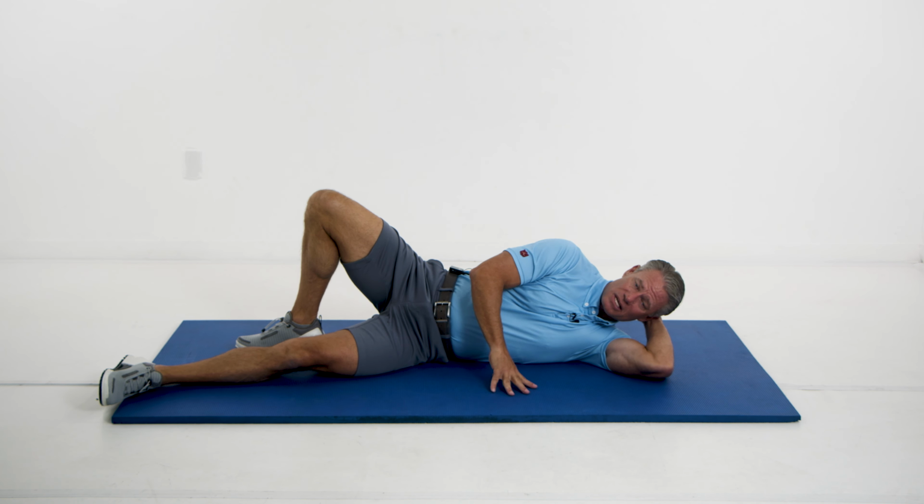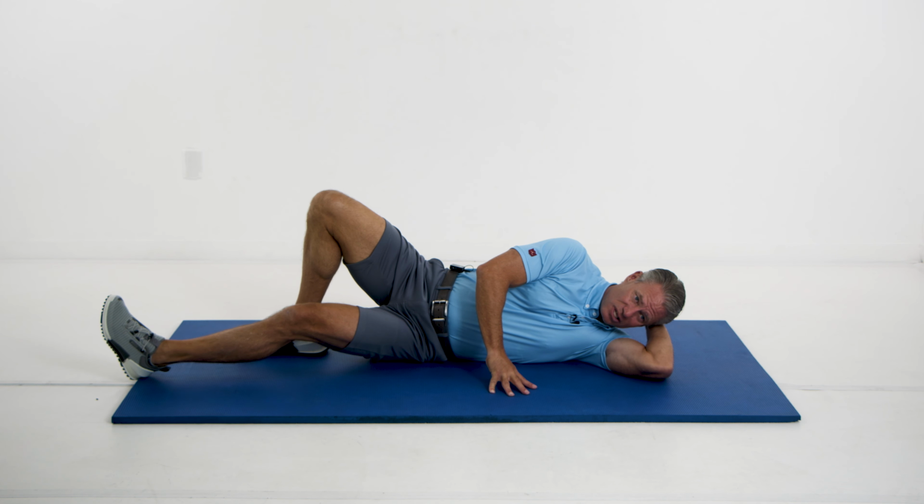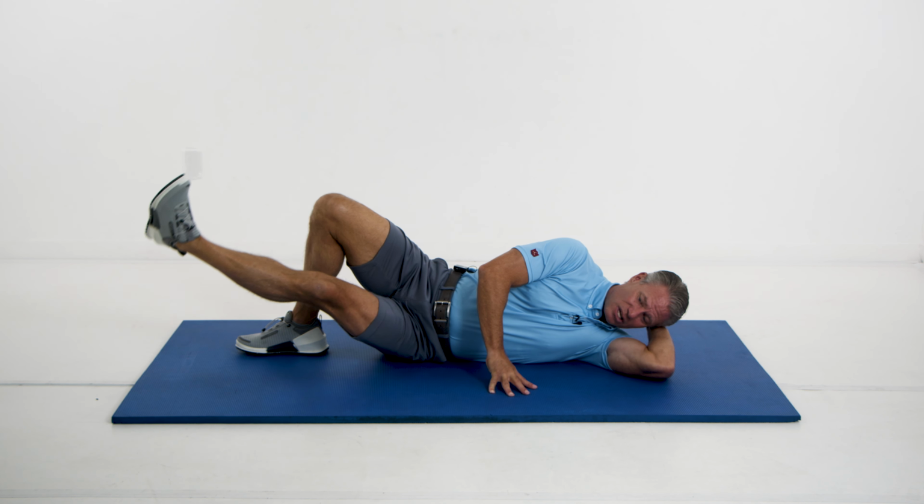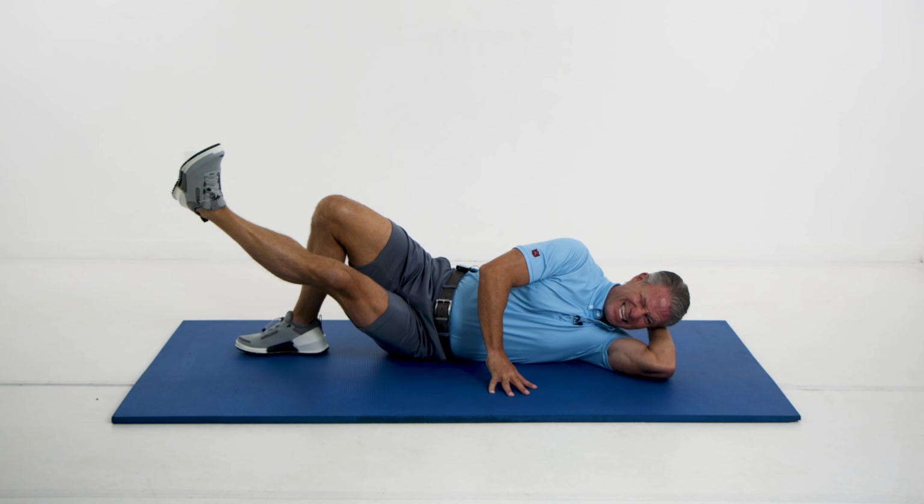So I tell my clients, heel touches the floor, heel touches the ceiling. Heel touches the floor, heel touches the ceiling.